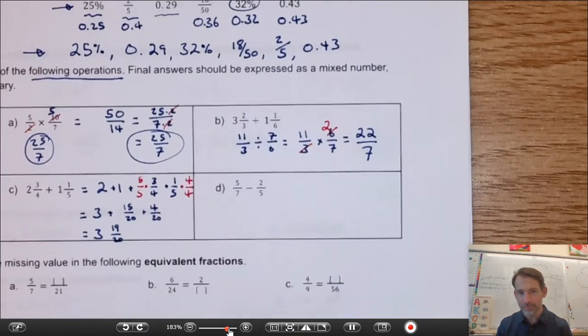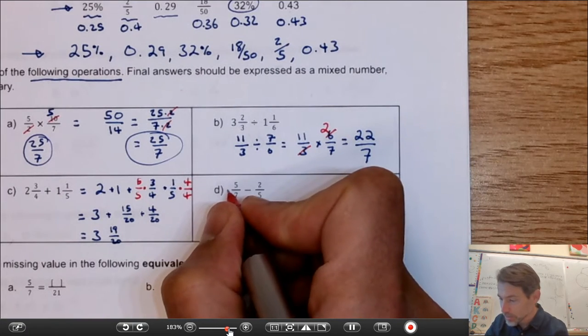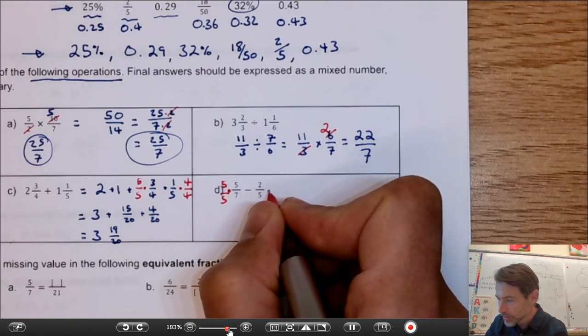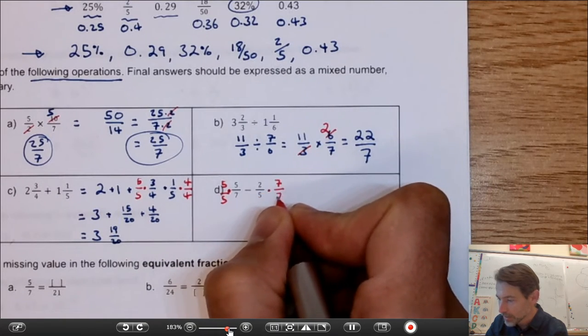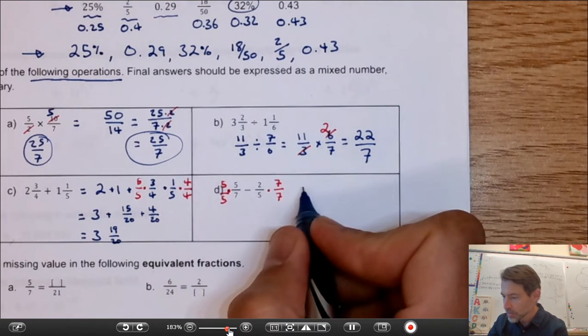All right, so 7 and 5 on the bottom. I see that the common denominator is 35. 7 and 5 don't share factors. So we're going to multiply this one, top and bottom, by 5, and this one, top and bottom, by 7. Okay. So here, 5 times 5 gave us 25.